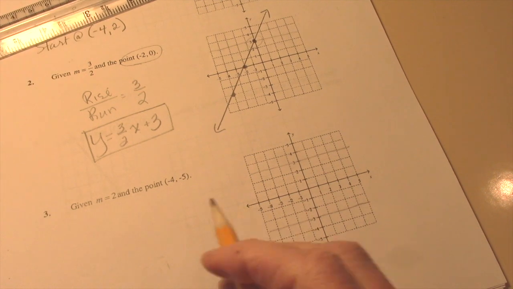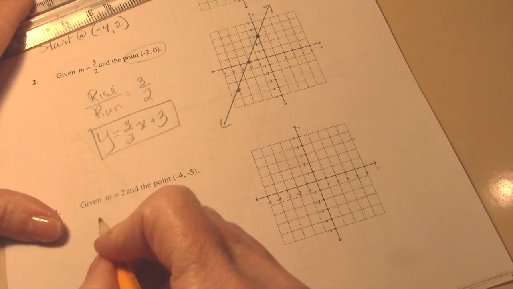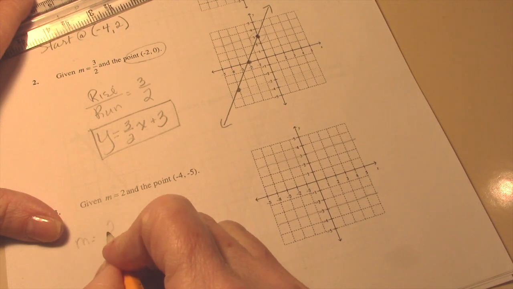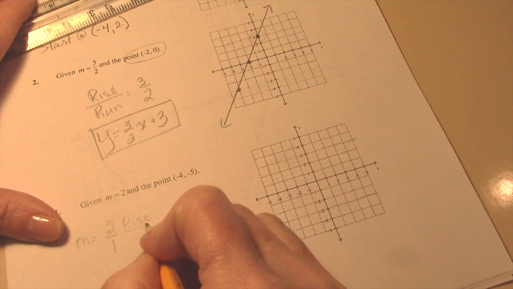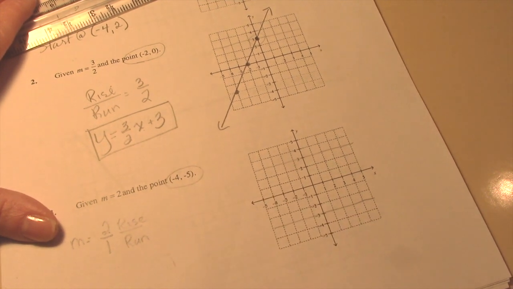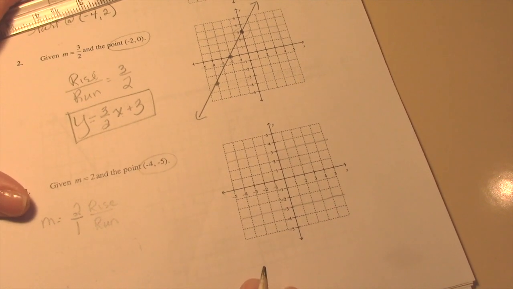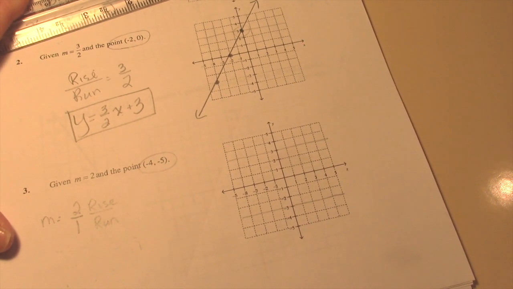All right. How about this one? Oh, our m is 2. Technically, it's 2 over 1. So 2 is the rise, and the run is 1. And we're going to start here. Okay, guys, you try it real fast. Try it by yourself, and then I will do mine.